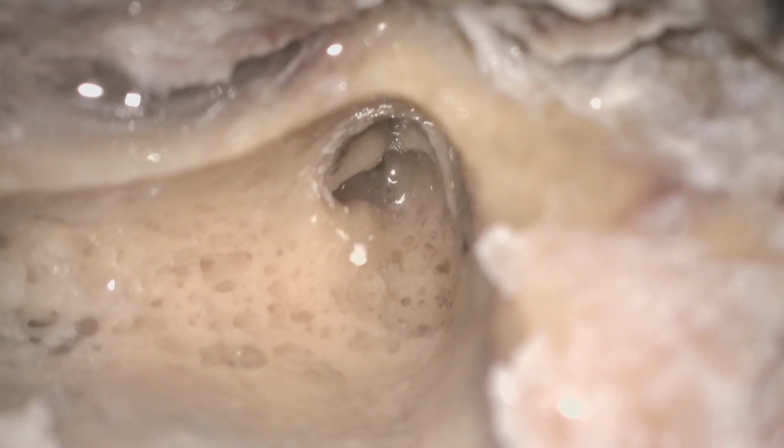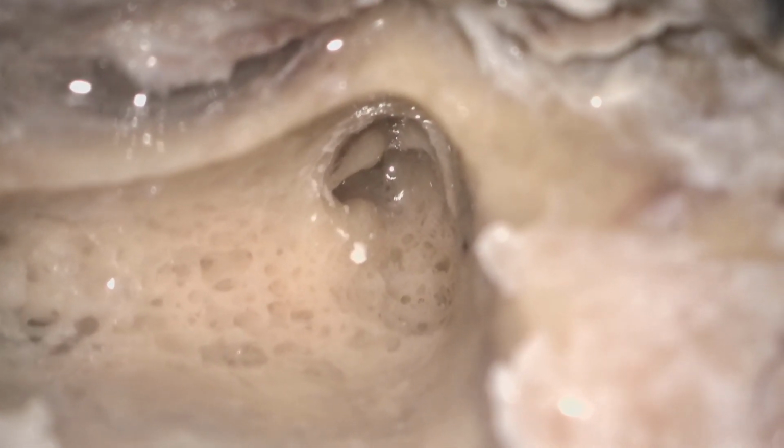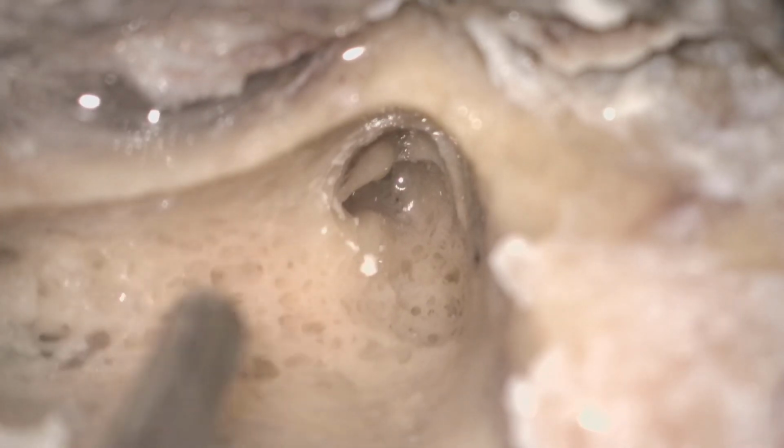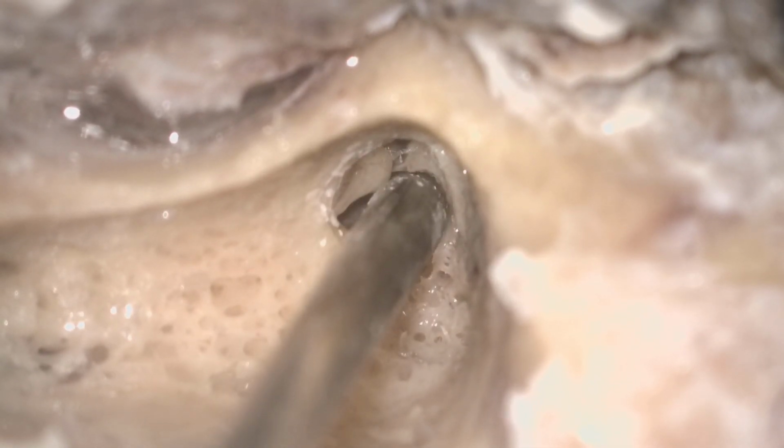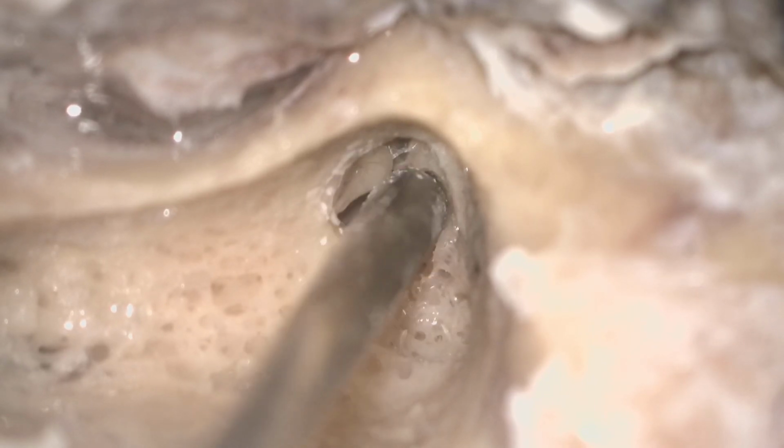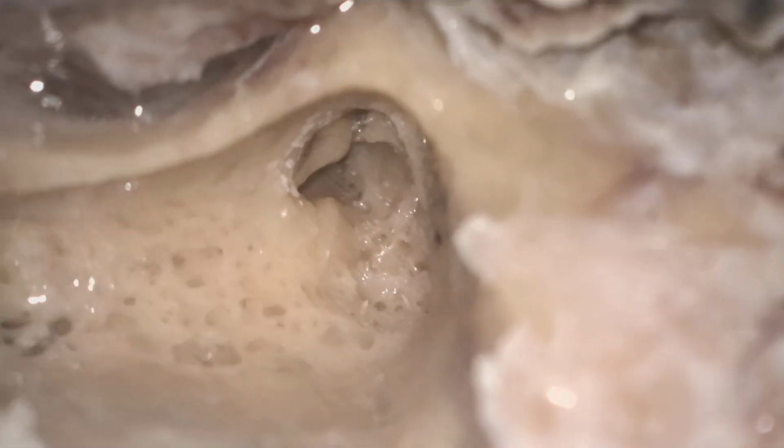Can you centralize it? Yeah, now you can visualize. So how beautiful the structure. This is the full incus, and look at the ventilation folds, the mucosal folds that have been attached to the incus, to the superiority. This is the superior incudal fold.